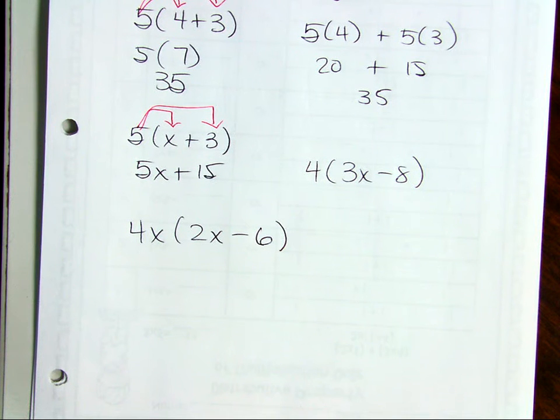Okay, so try those two. All right, be careful on that second one.